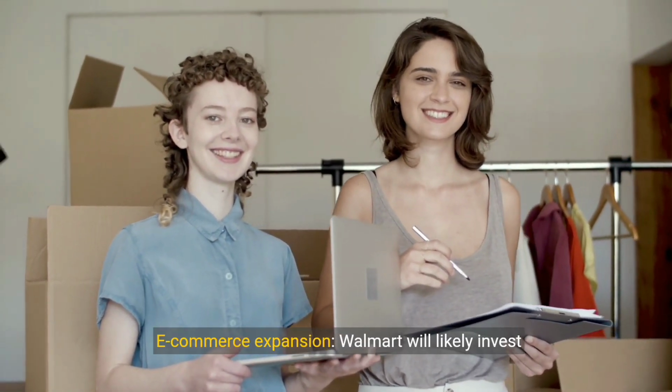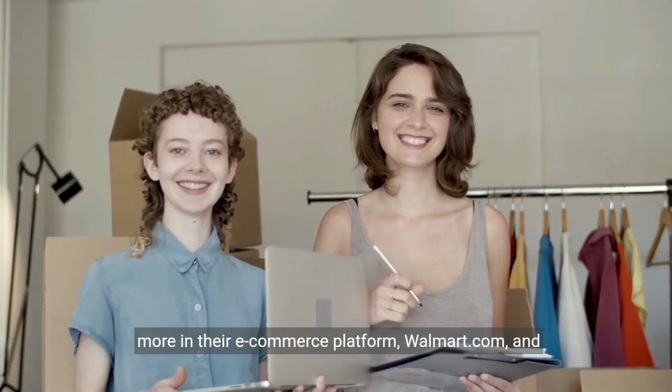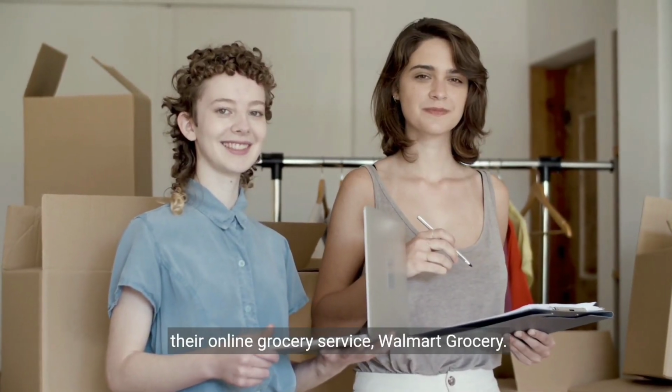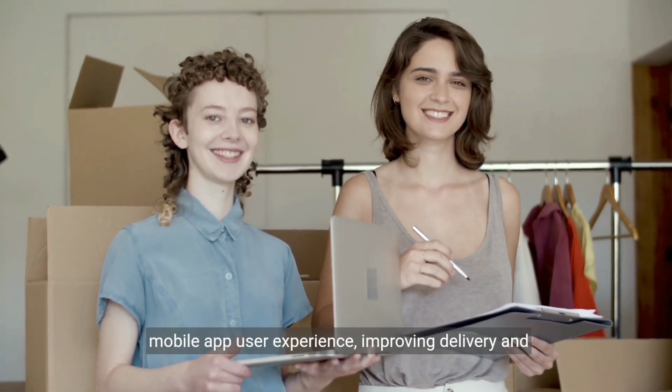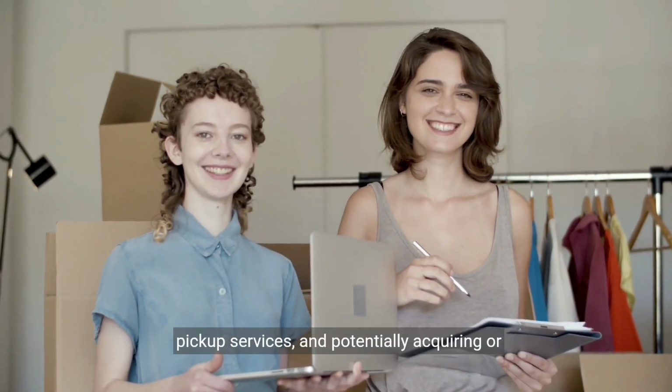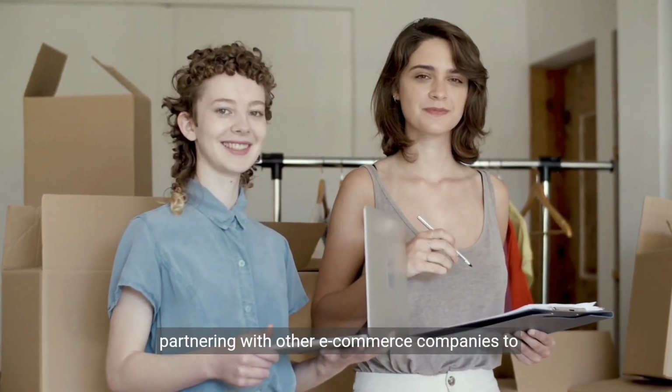1. E-commerce expansion. Walmart will likely invest more in their e-commerce platform, Walmart.com, and their online grocery service, Walmart Grocery. This will include enhancing their website and mobile app user experience, improving delivery and pickup services, and potentially acquiring or partnering with other e-commerce companies to expand their reach.